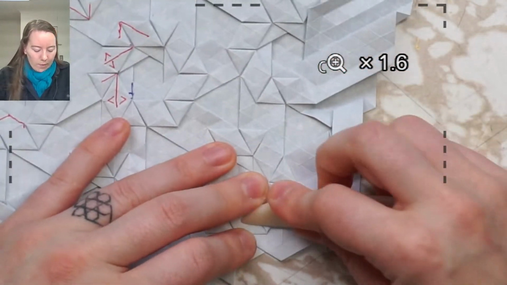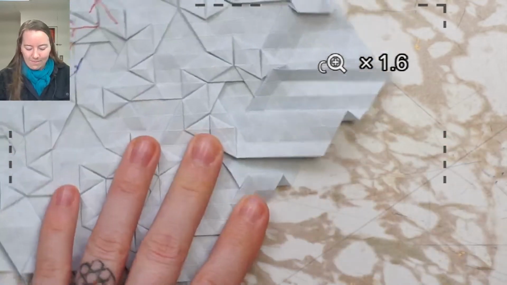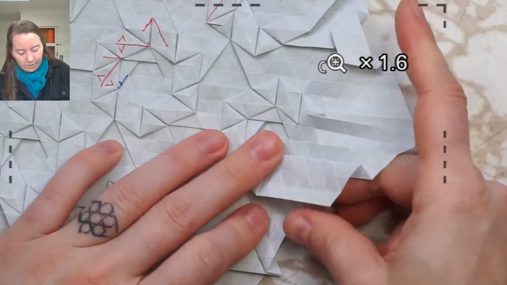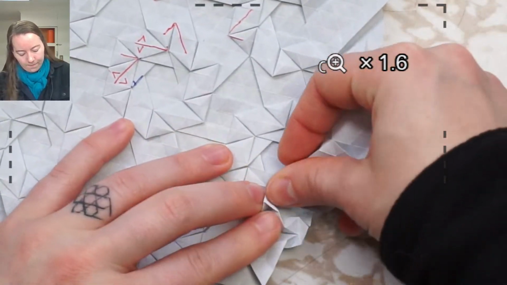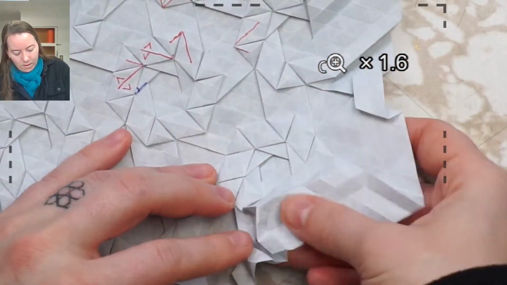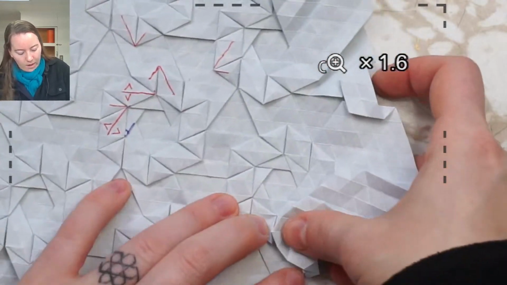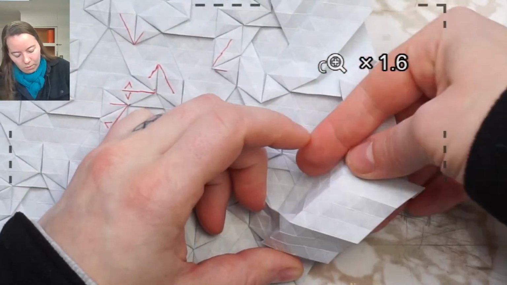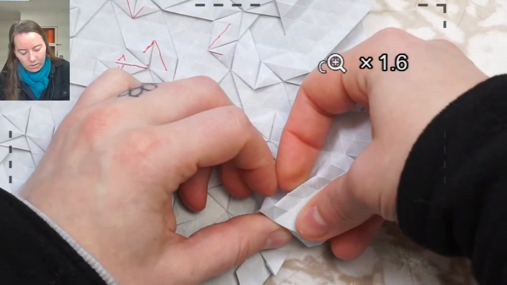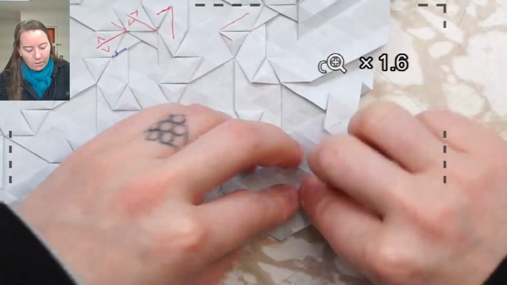And I'm going to work my way around doing the same thing another 3 times. So I get my triangle and rhombus, just like in the center.